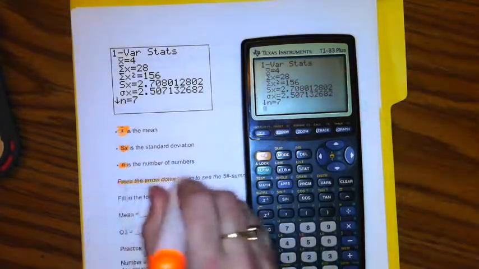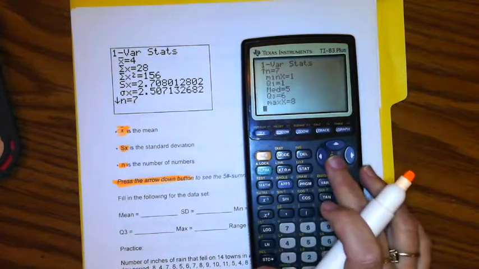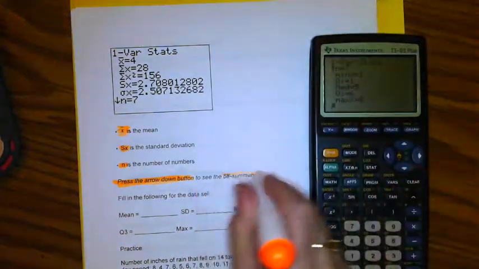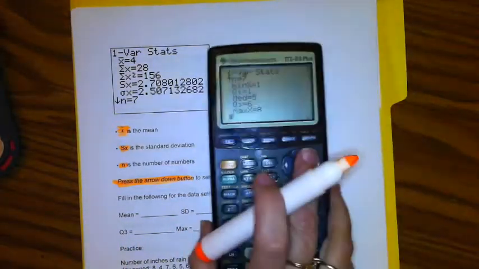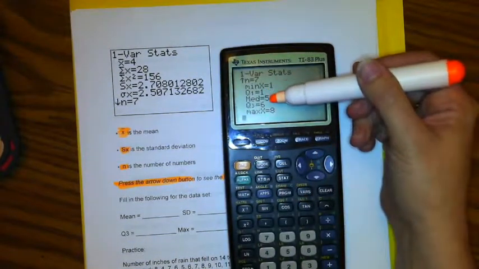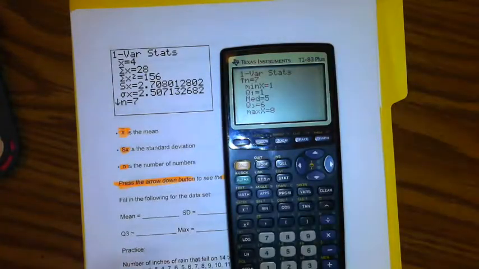Now, press the down arrow button all the way down, and now you've got the 5-number summary on your screen. These are pretty obvious what they are. They don't use funky symbols. You have the minimum, the first quartile, the median, the third quartile, and the maximum. So now I'm just going to fill in these values here.